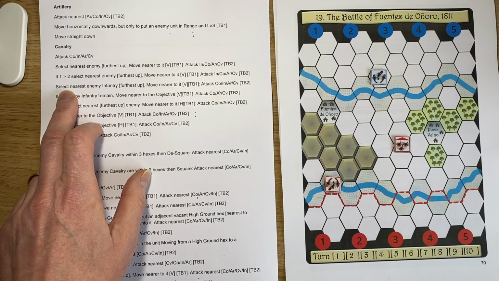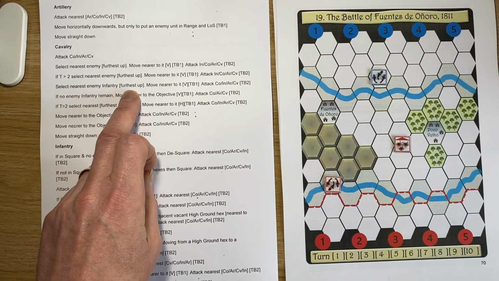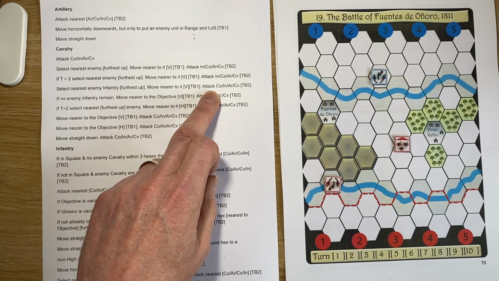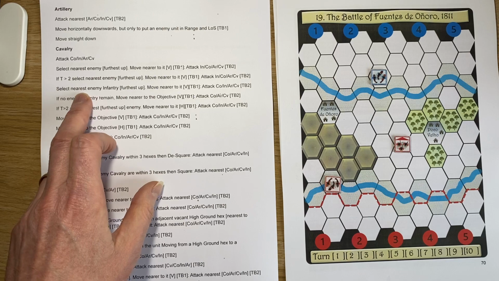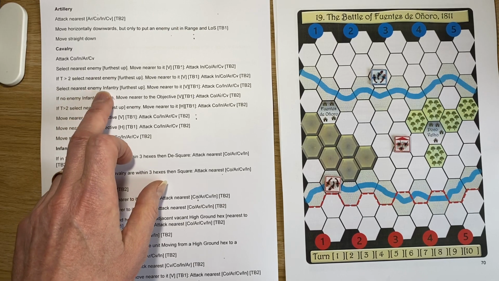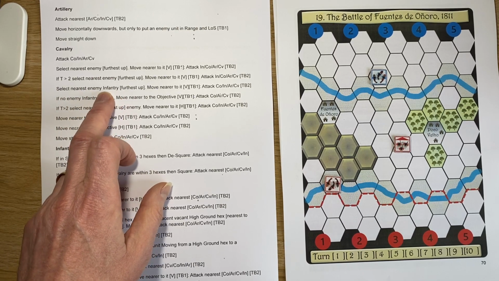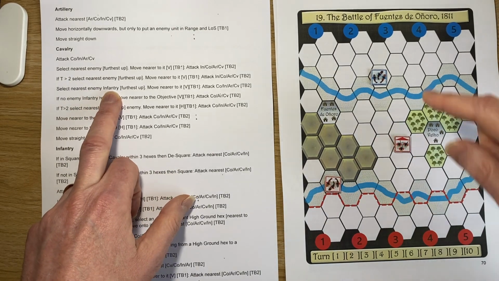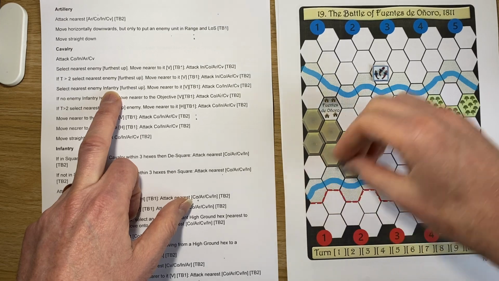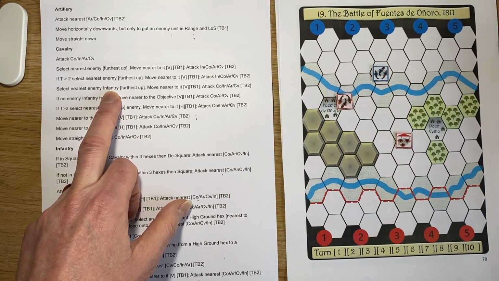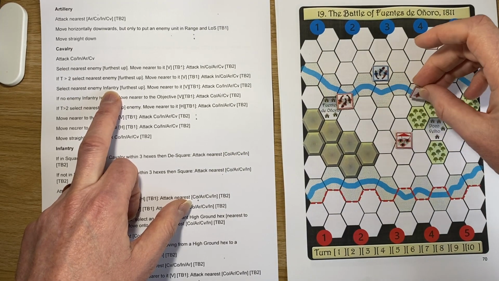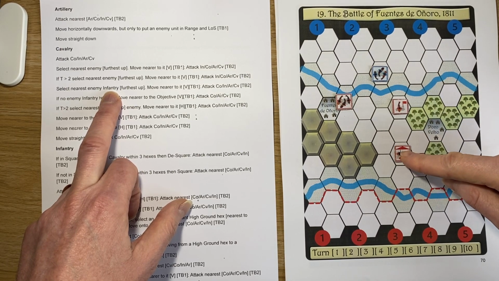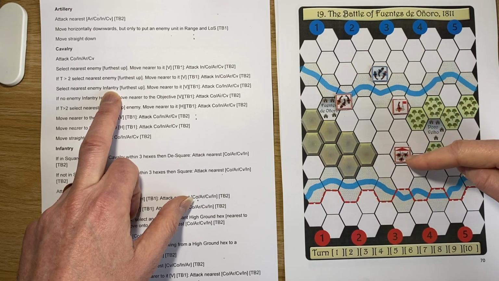Another example here, select nearest enemy infantry, furthest up, move nearer to it, vertically, table 1, and attack. That is slightly different, seems the same, but this time it says select nearest enemy infantry. So you've got to be a little bit careful, read these things carefully, okay? So in that specific case, the cavalry is going to move towards the nearest infantry. So even if there were other units around like that, it will always select the nearest infantry, and then it will try to move nearer to it.